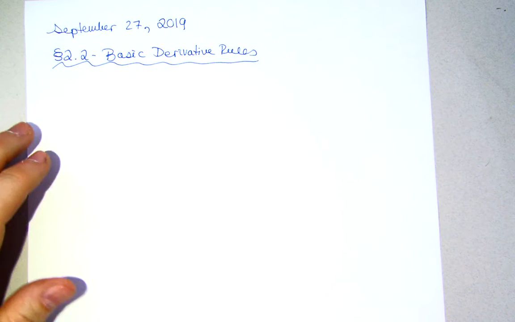Hopefully going to work. So, September 27th, we're going to look at section 2.2, basic derivative rules. These are all sorts of derivative shortcut rules, which means after we learn these, we're no longer really going to have to use the formal definition to calculate derivatives. These shortcut rules will get us there a lot quicker. We kind of have to see where they come from, which is the whole formal thing. But now that we're going to learn these, we're just going to use these shortcut rules.